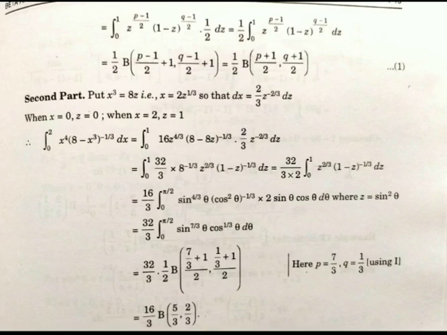Okay. Take the constant first term. 16 into 2 by 3 is 32 by 3. And in the second term, 8 minus 8z. 8 is common. Take it outside. The power is what? Minus 1 by 3. And remaining we get 1 minus z raised to minus 1 by 3. And see here z has 2 powers. That is z raised to 4 by 3 and z raised to minus 2 by 3. Add both, we get z raised to 2 by 3 into dz.